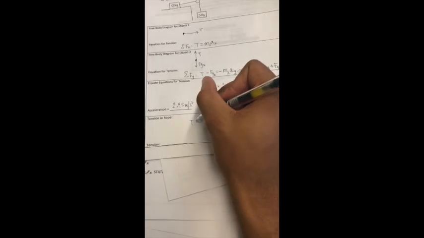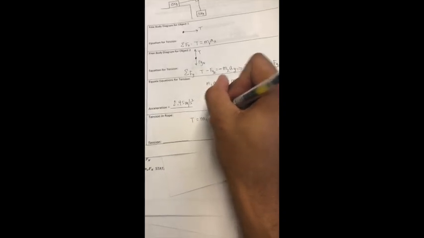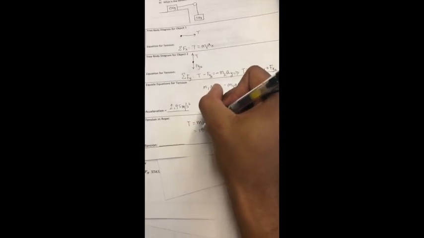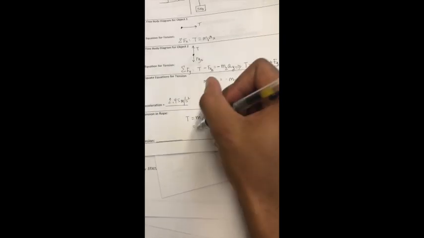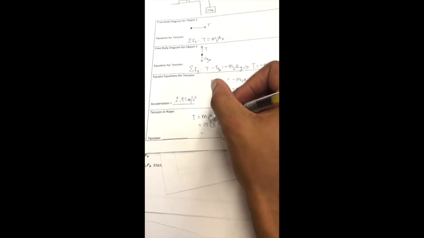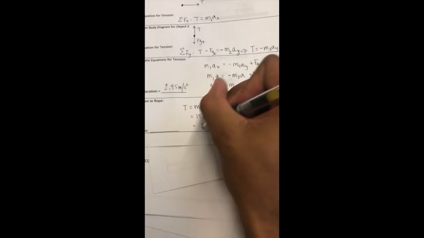So using the first equation, T equals m1 ax. Mass 1 is 15 times acceleration, and we just found that. That was 2.45. 15 times 2.45 gives you 36.75 newtons.